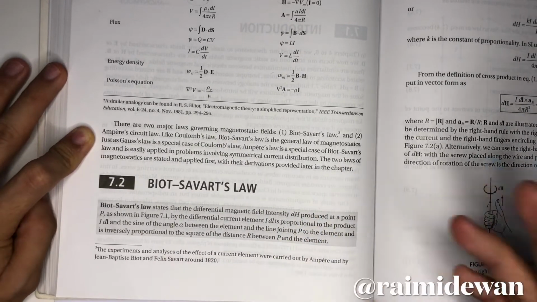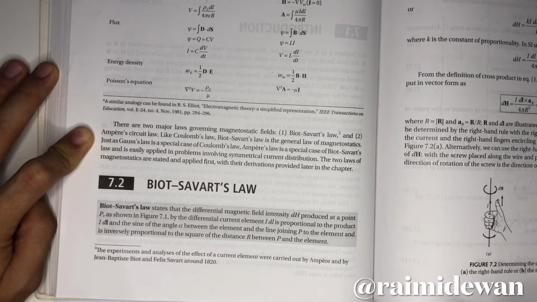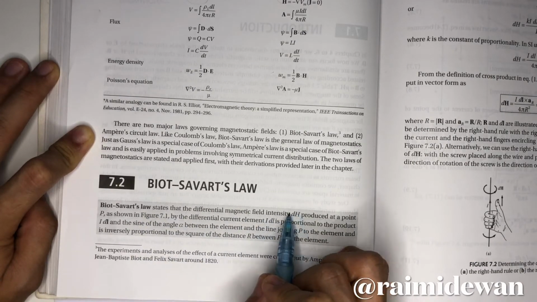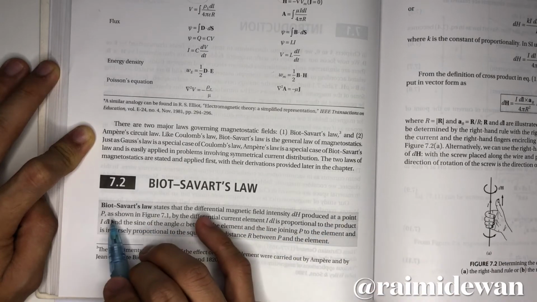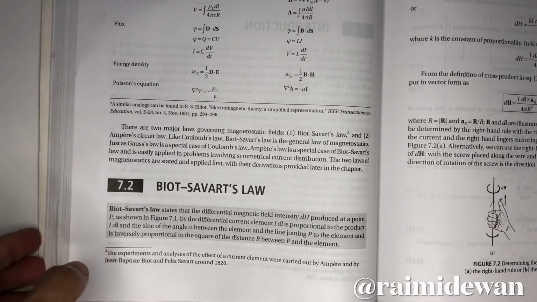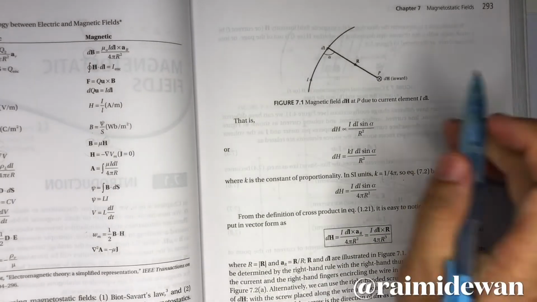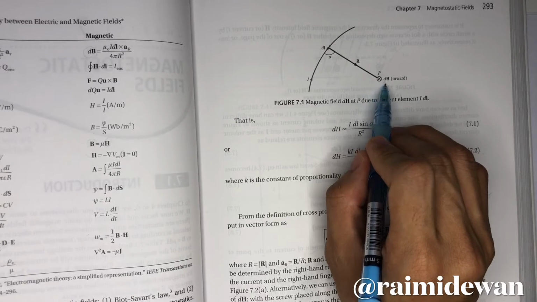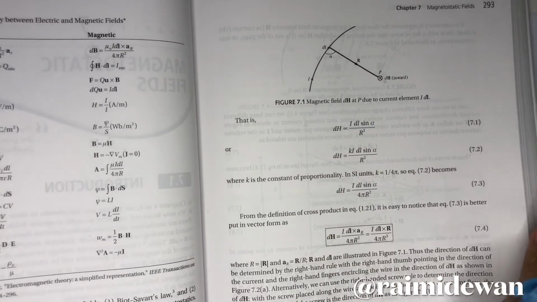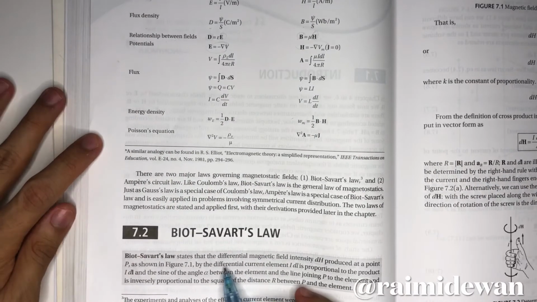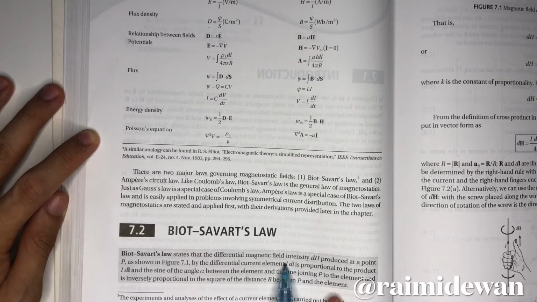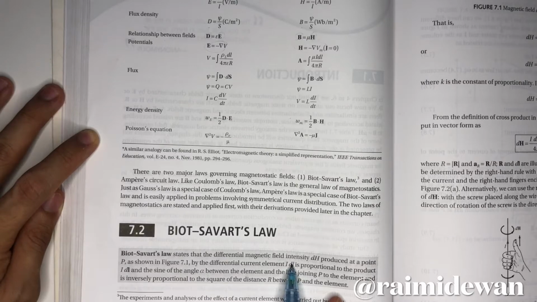If the question asks what is Biot-Savart, you should be able to explain. Biot-Savart law states that the differential magnetic field intensity dH, produced at a point P as shown in figure 7.1, is the small differential of magnetic field intensity produced by the differential element I dl, where I is the filamentary current and dl is the differential displacement.